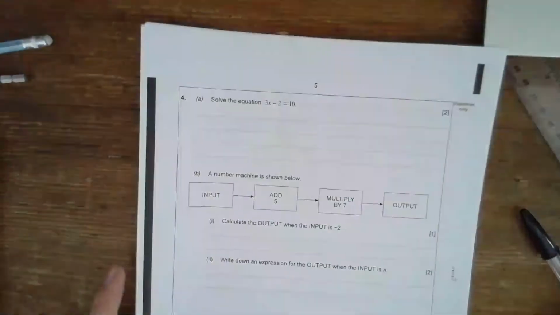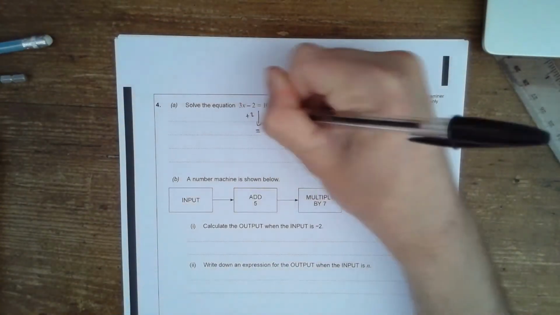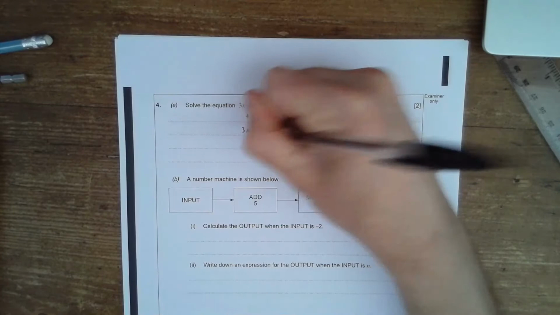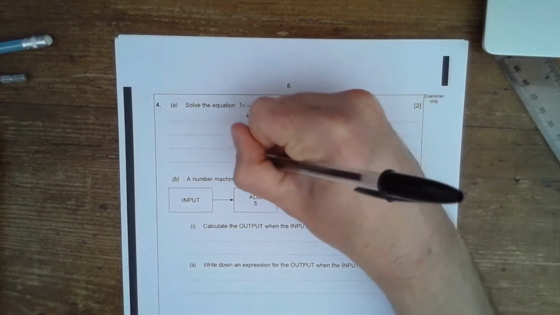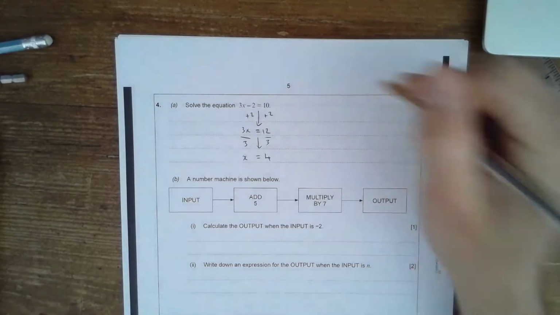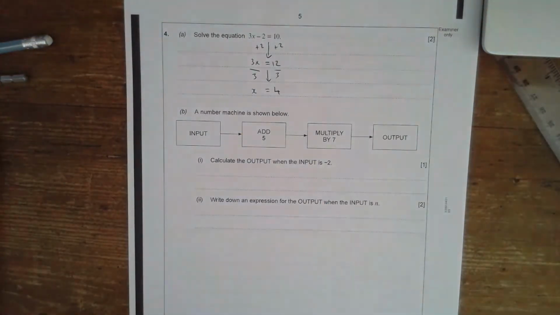And over the page, we've got solve the equation 3x minus 2 equals 10. So if we add 2 to both sides, we get 3x equals 12. And then we divide both sides by 3, so no need for a calculator for that. The answer is 4.